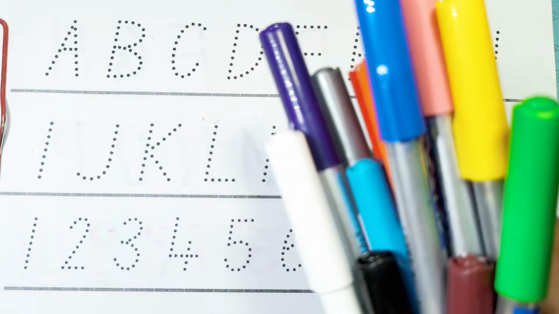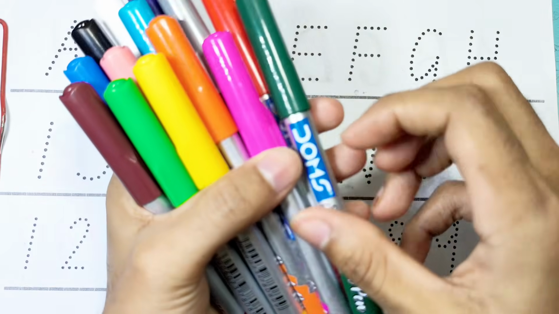Today we're writing capital letter alphabets and numbers. Stay with us. First we're opening colors.